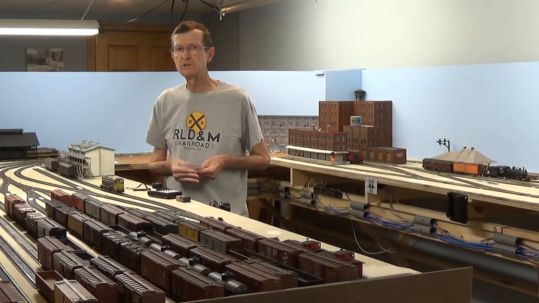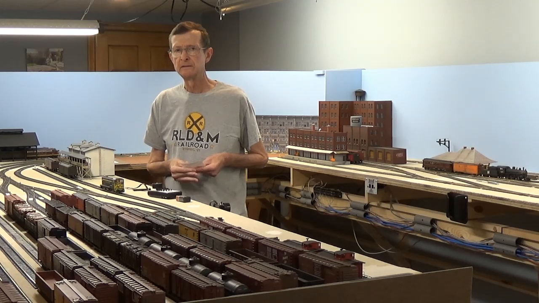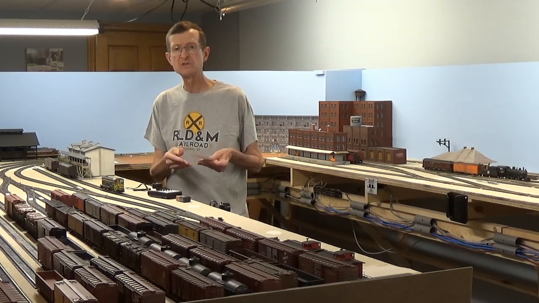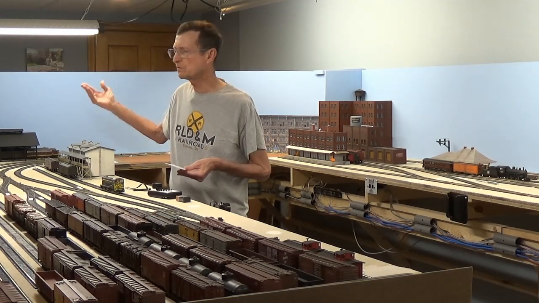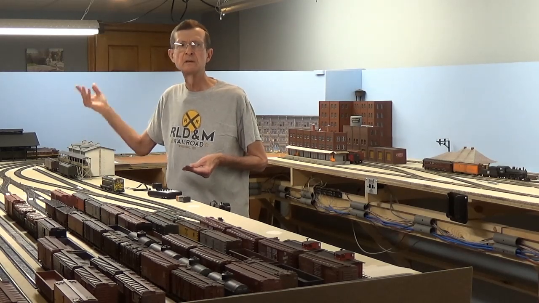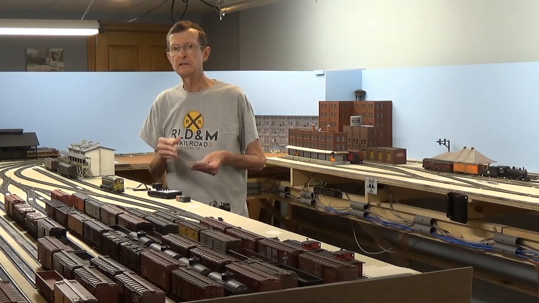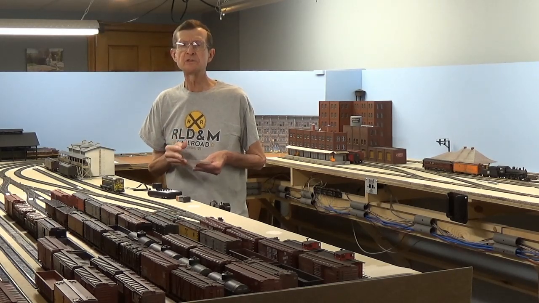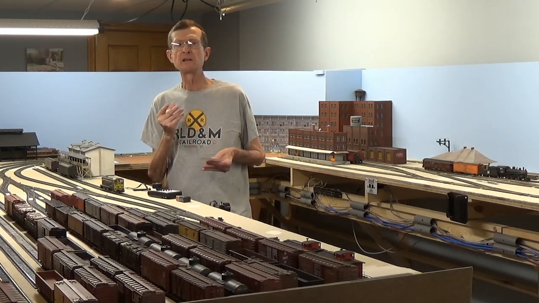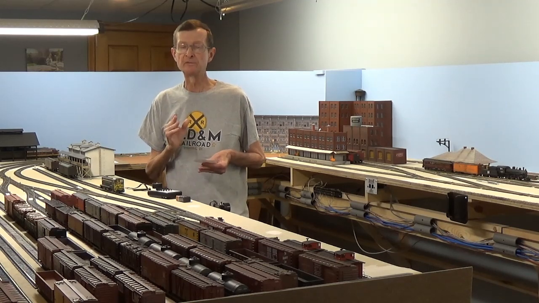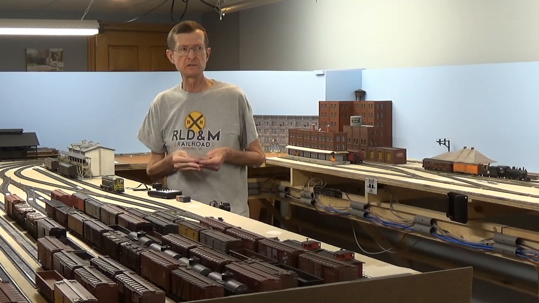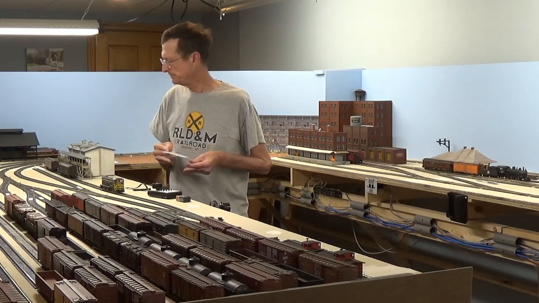The trains I'm going to be running today are number 6 passenger train, which runs from Minneapolis to Duluth, which is the other end of the layout. And en route, it's going to be meeting one train coming from one of my branch lines, and they'll meet at Rice Lake.